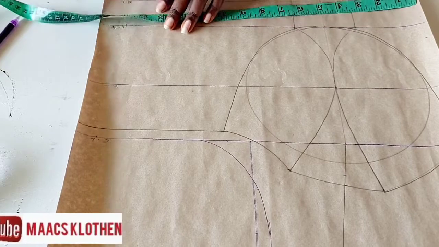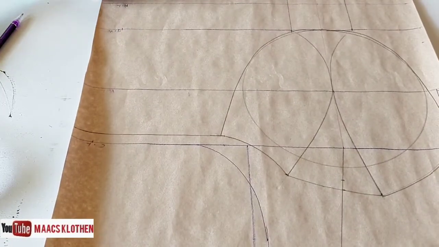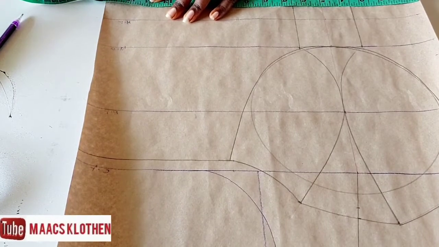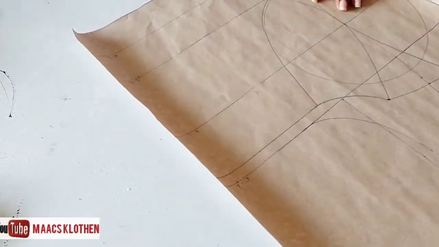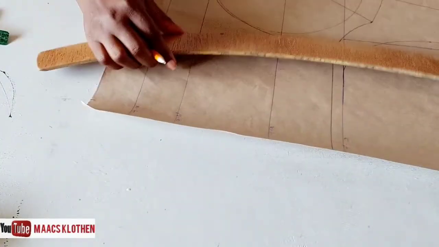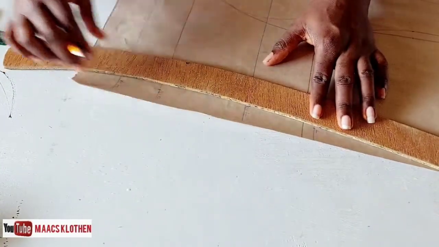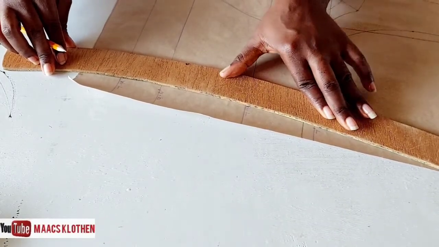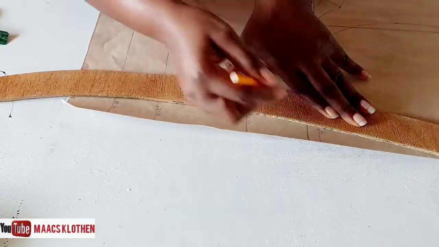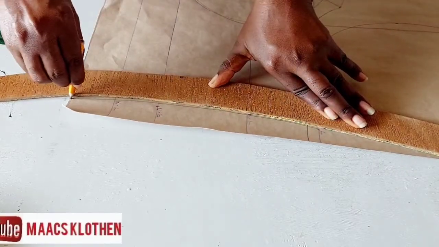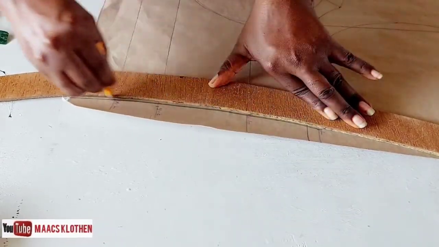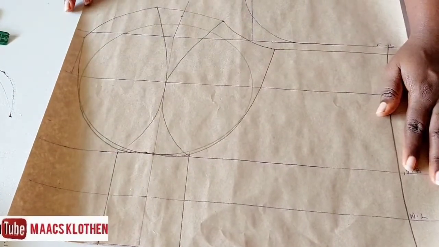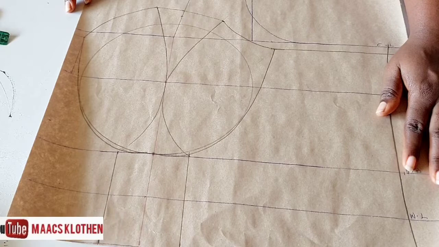And so the same 15, we are going to bring it down here. Do you get it? We are bringing it here. Okay, so we are going to join the points. So we are going to join from the chest line to the waist, or the extra allowance we have there. Okay. So this is it for the front parts that we are going to cut.